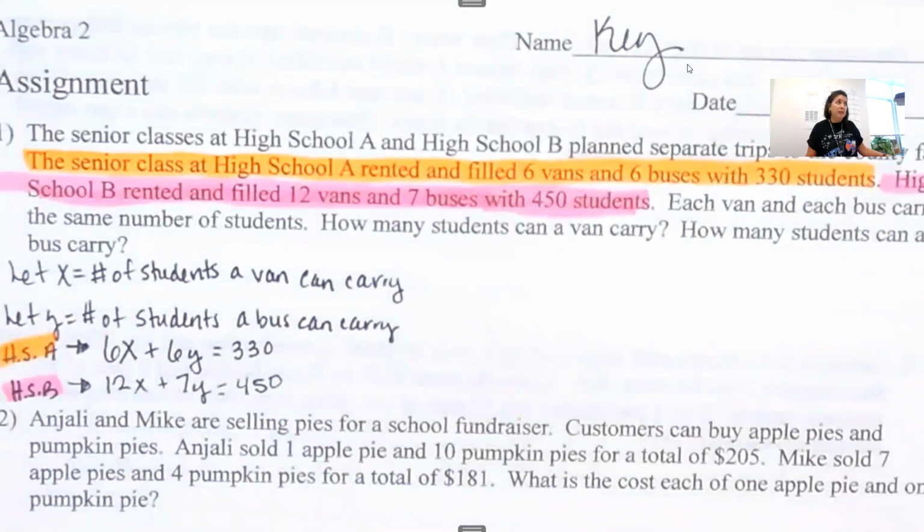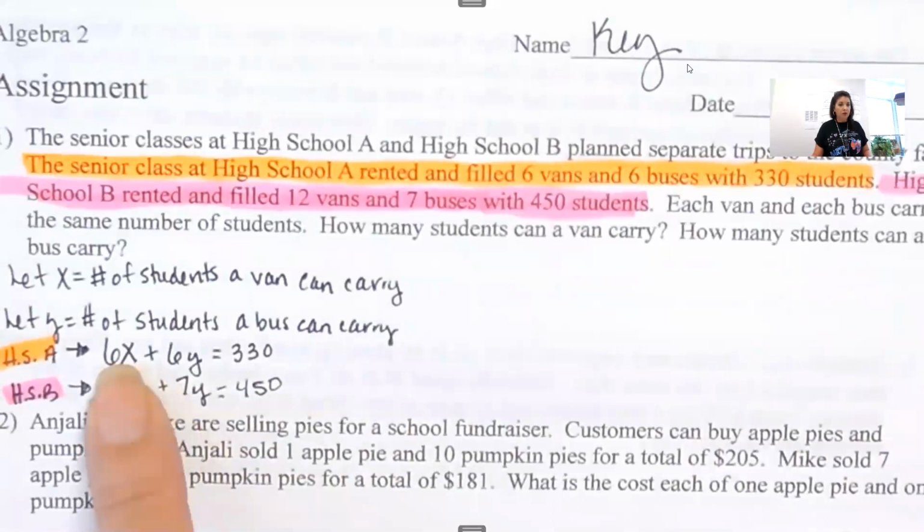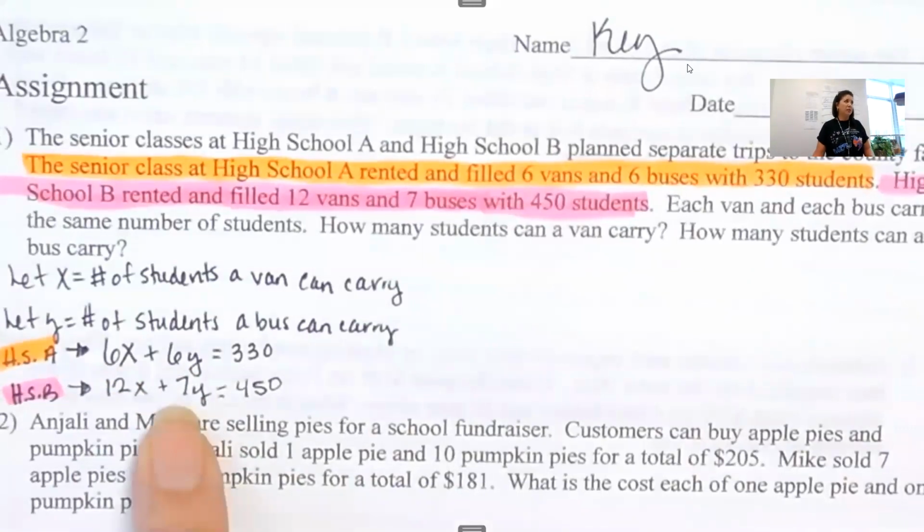I would say elimination, because remember, substitution works best if one of your equations has a term with a coefficient of 1. Do either of your equations have a term with a coefficient of 1? No. Top equation, coefficient 6, coefficient 6. Bottom equation, we got a coefficient of 12, coefficient of 7. So I would say substitution is not going to be my best shot. I would go with elimination.